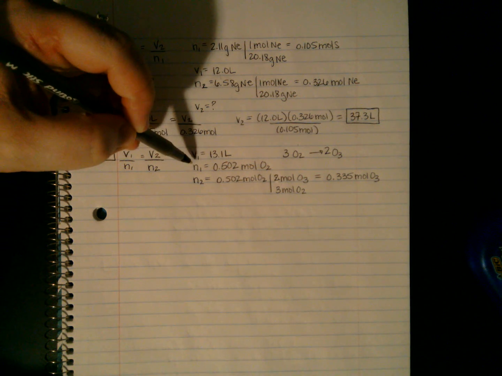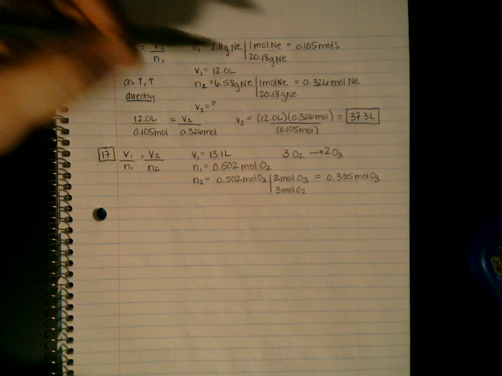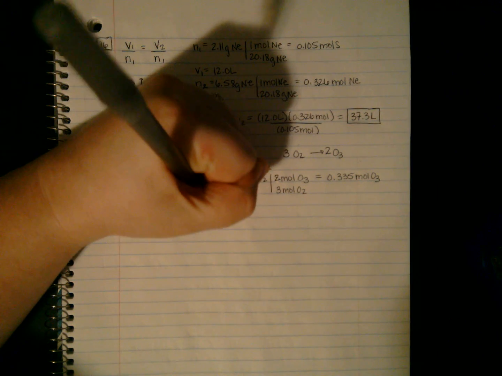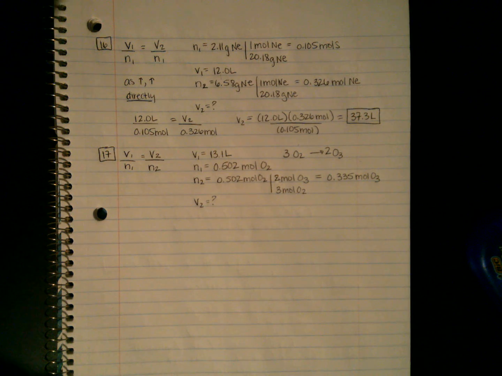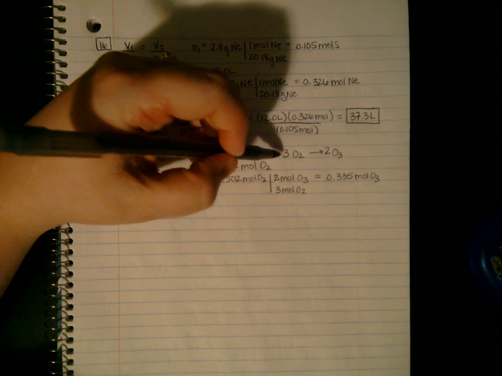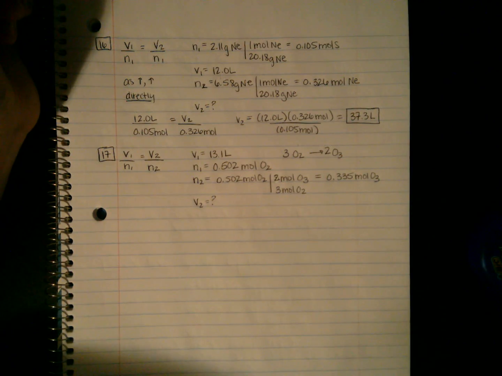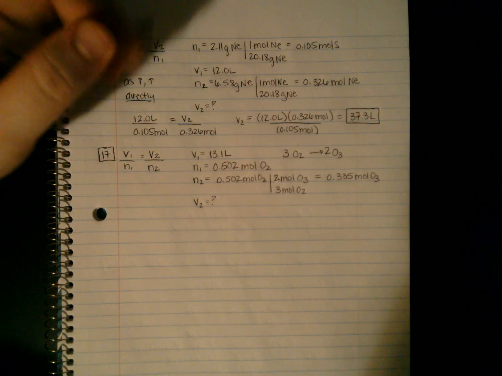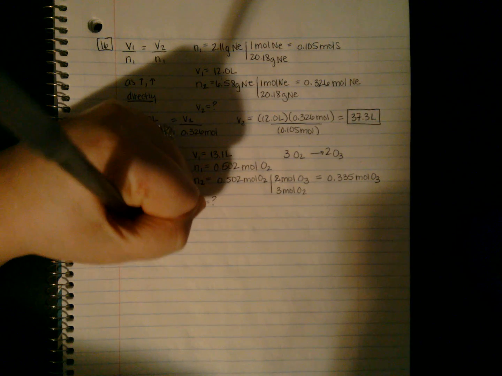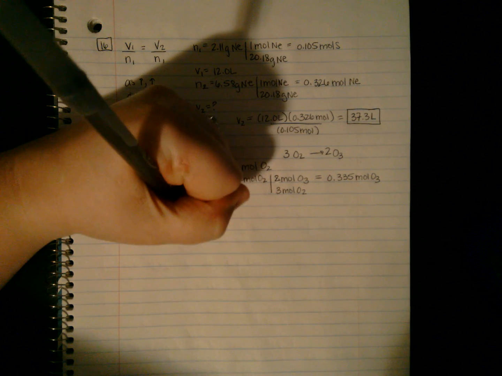So it's saying under the same temperature and pressure that this much oxygen would take up this much space. Under those same temperature and pressure conditions, if you had this much ozone, how much space would it occupy? The hardest part there was figuring out what your final number of moles were, and for that, you needed the balanced equation and the mole ratio between oxygen and ozone. At this point now, it's just a plug and chug your values into the equation. So we have V1 over N1 equals V2 over N2.